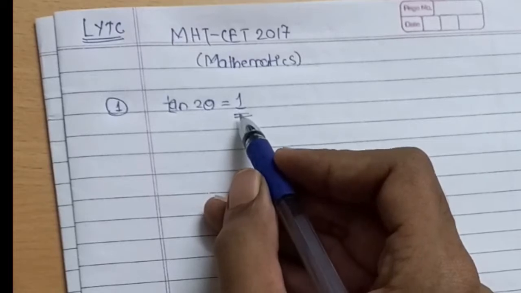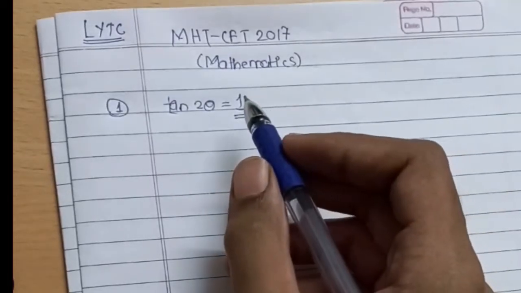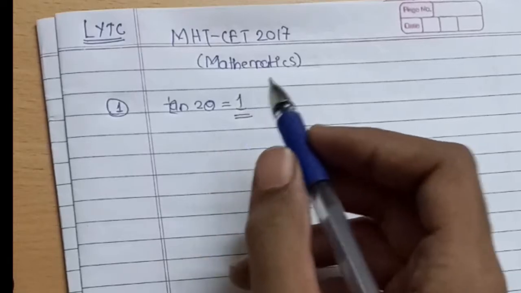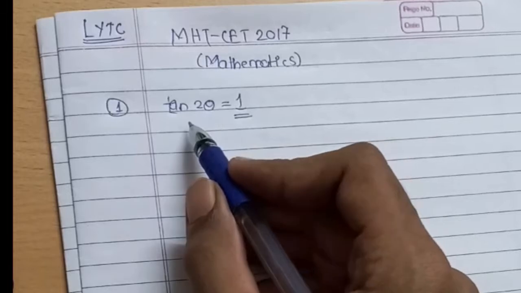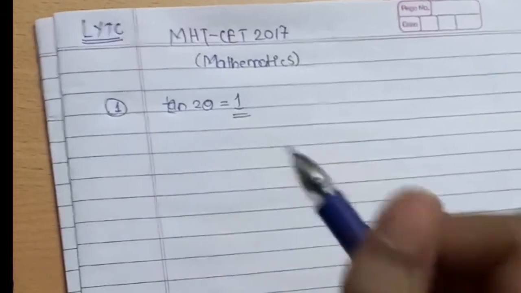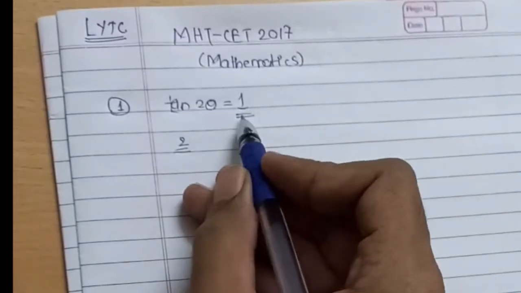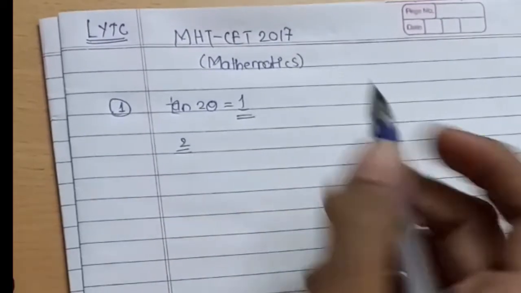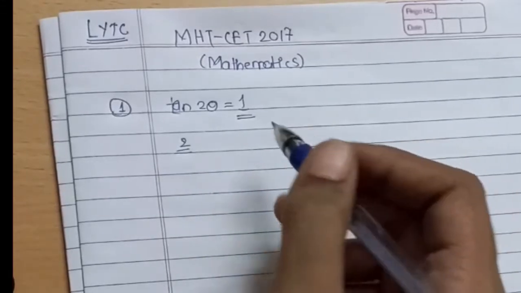Tan is positive in two quadrants, the first and third quadrant. So the number of principal solutions for tan 2θ = 1 is 2, because it is a positive value, and for that positive value we have the first and third quadrant.